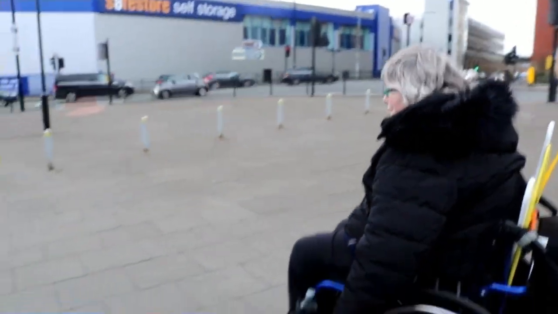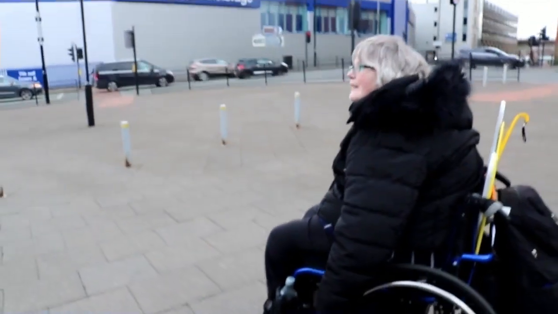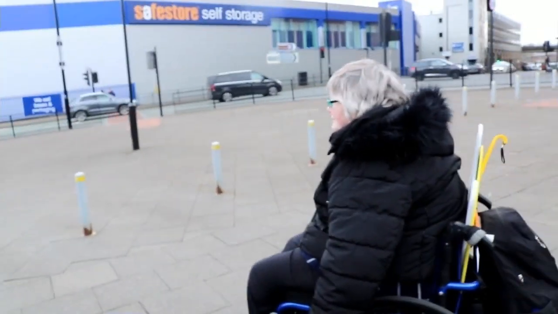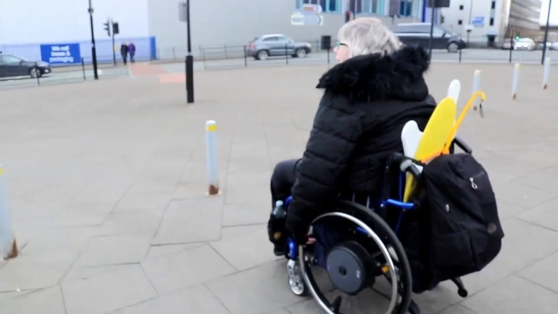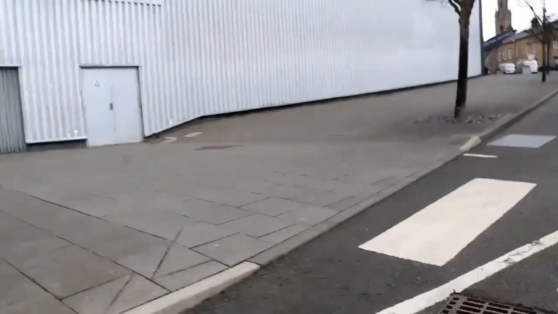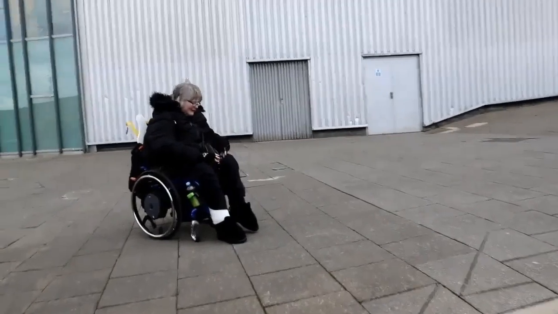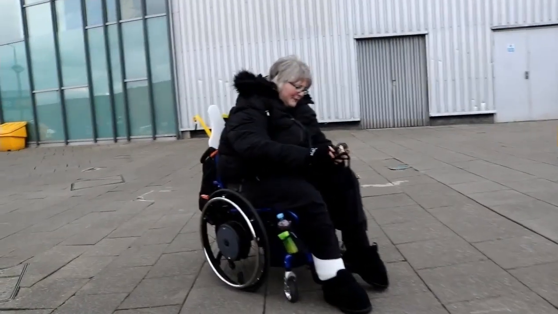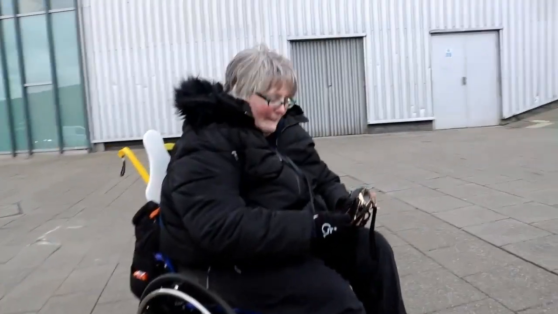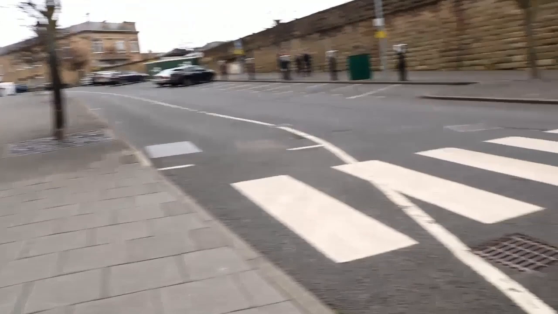There we go. Oh, you found it? Like, zebra crossing here. How are you going to get across? Right, because we've got a zebra crossing.